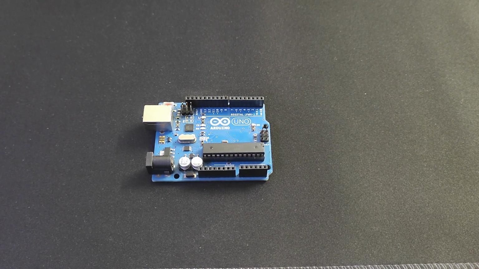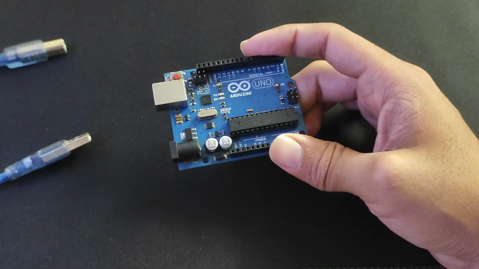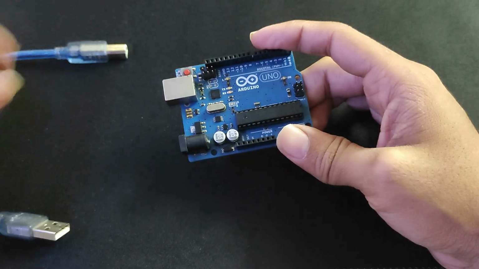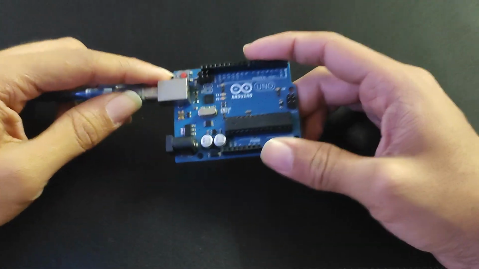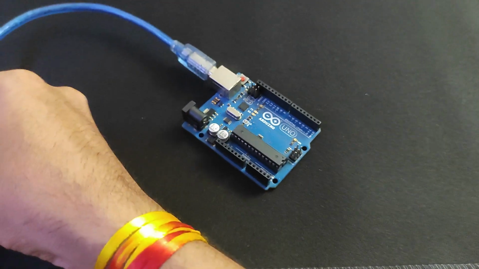Now we will connect our Arduino UNO board to our PC using this USB type A to type B cable. Connect it to the 5V input and the other end with USB into your PC.